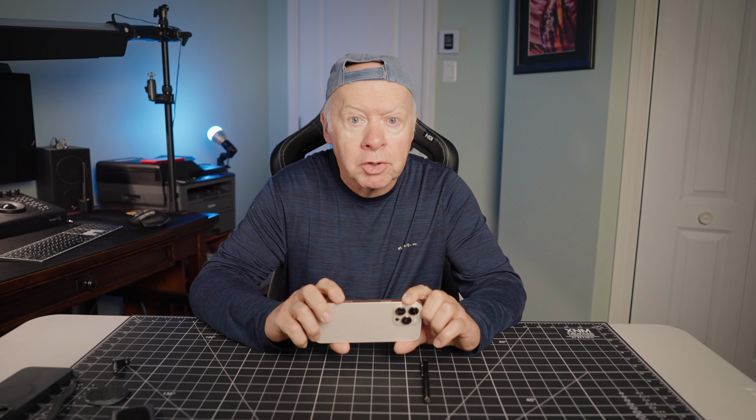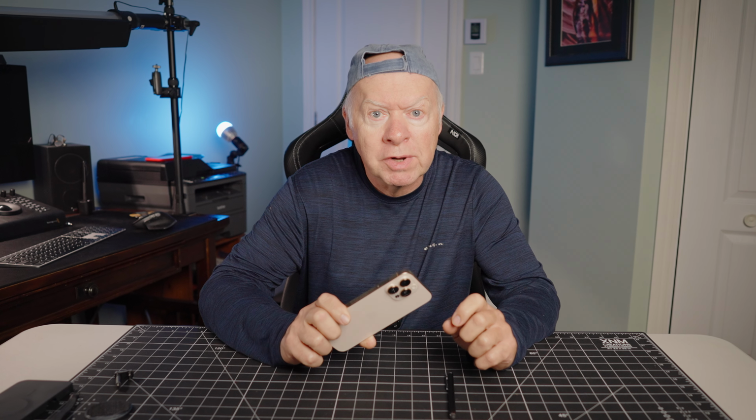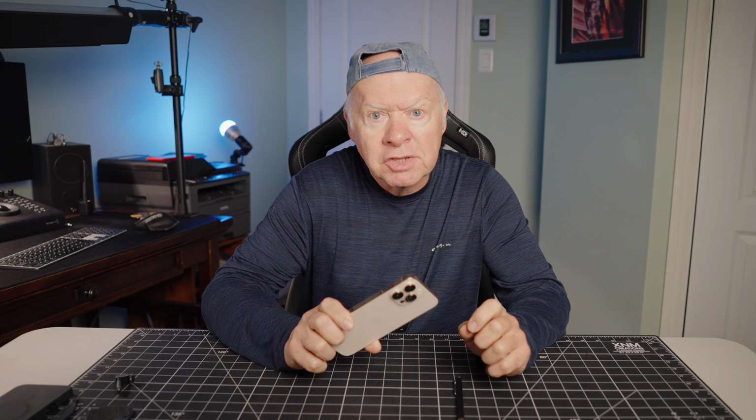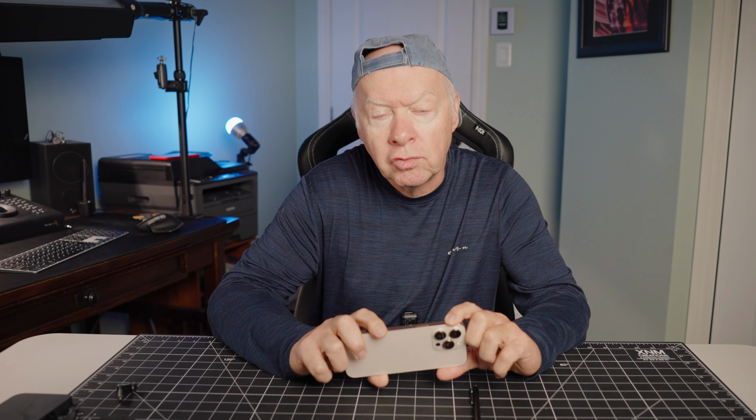I tried to use the button and I found that it's not easy to adjust the settings with it because of its location, and we have to press to switch between the settings. Every time you press the button, it causes the camera to move. This is why I don't use it, and I will show you how to disable it in settings.